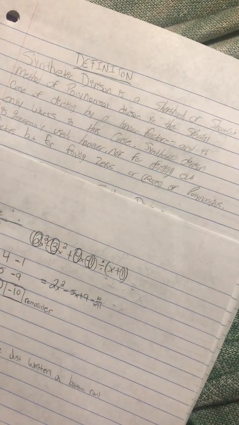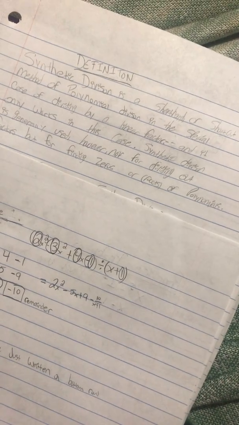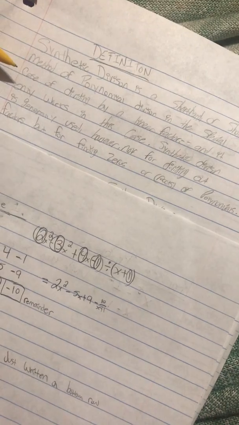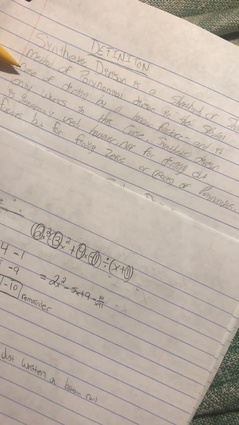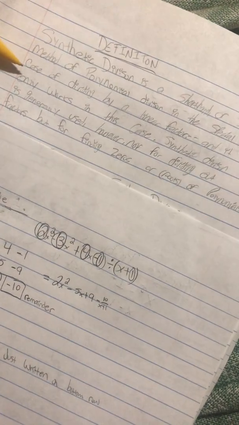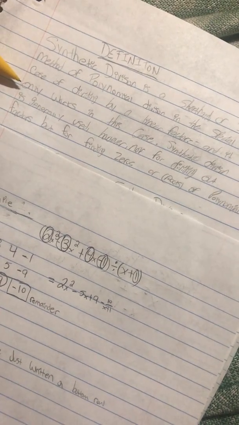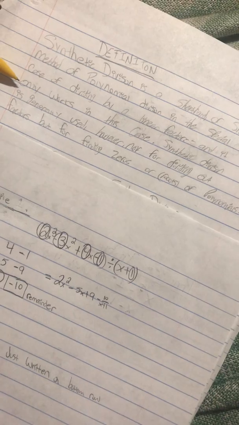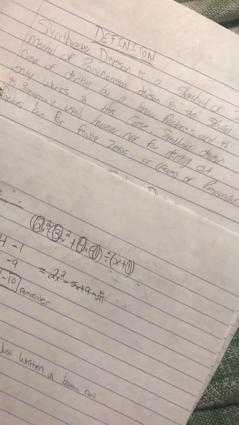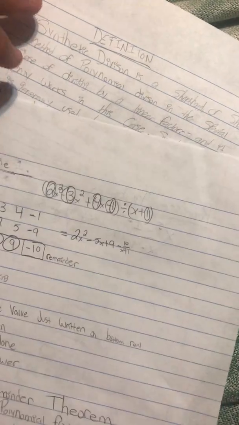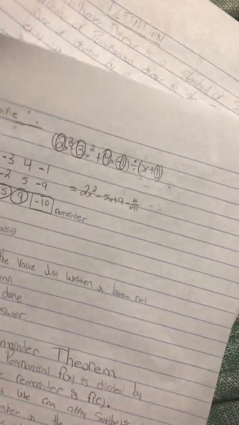Synthetic division is a shorthand or shortcut method of polynomial division in the special case of dividing by a linear factor, and it only works in this case. Synthetic division is generally used, however, not for dividing out factors, but for finding zeros or roots of polynomials. Here's an example I have written out for you guys.